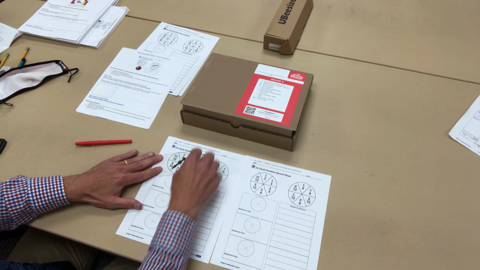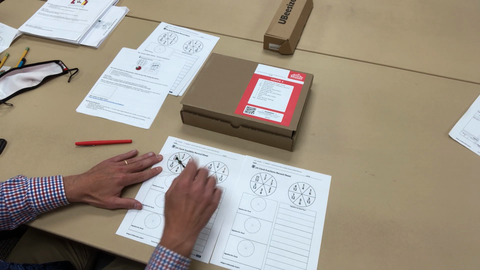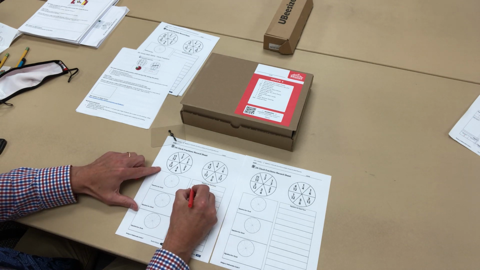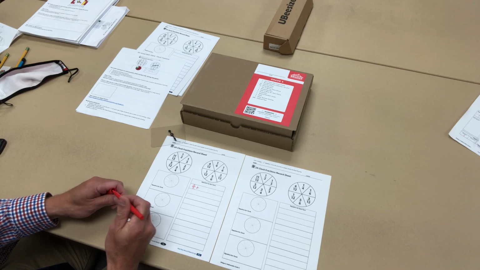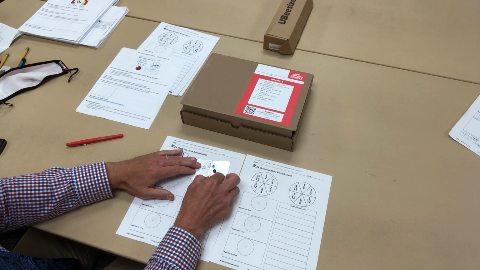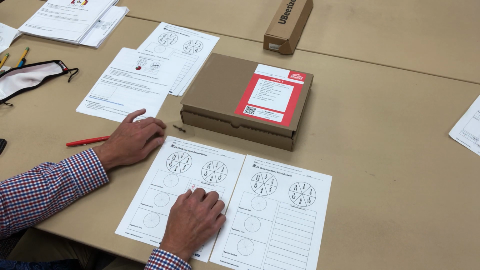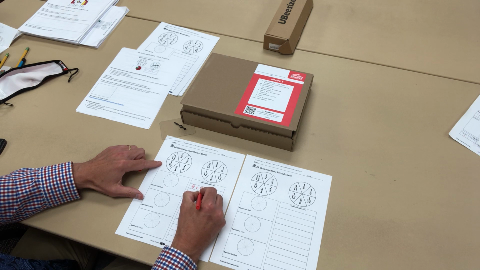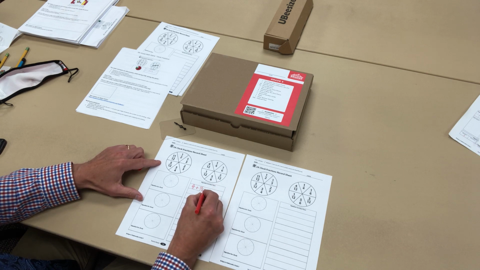Oh, that's right on the line. I'm going to spin again. Okay, 2/3. I'm going to write 2/3. And we're going to add this fraction to whatever I get on this spinner. 4/12. I want to find out what that equals.